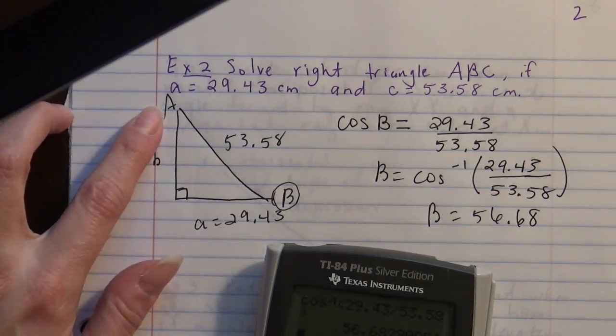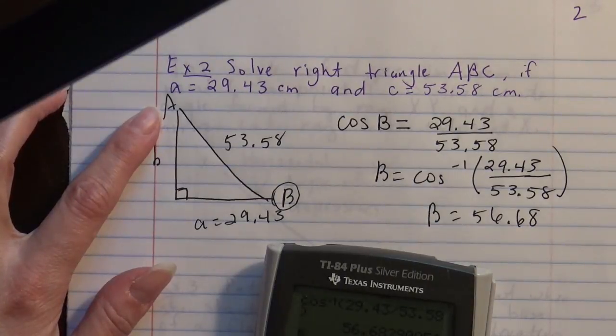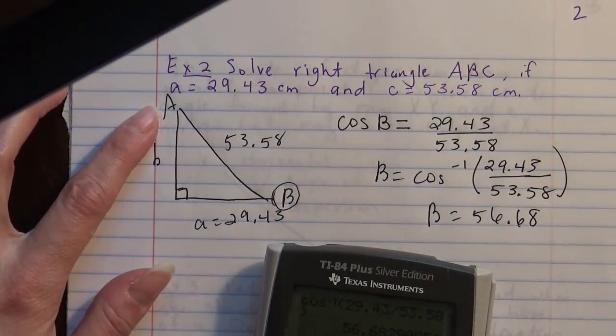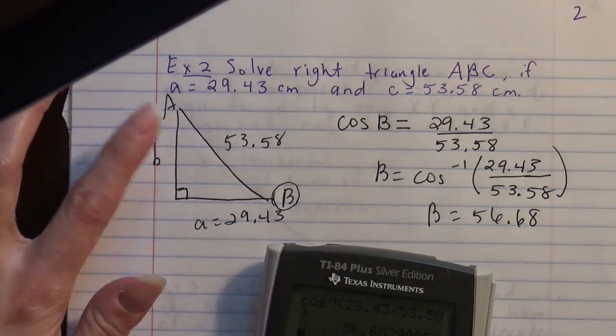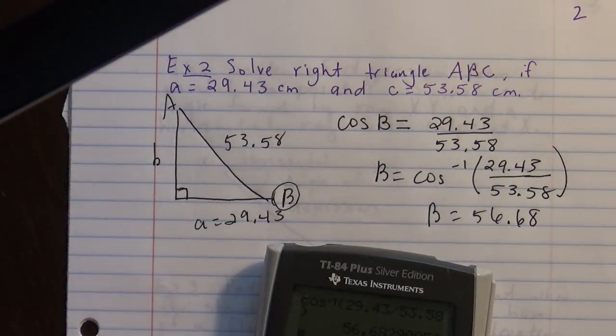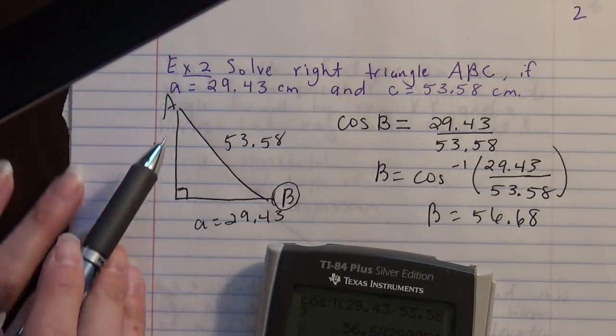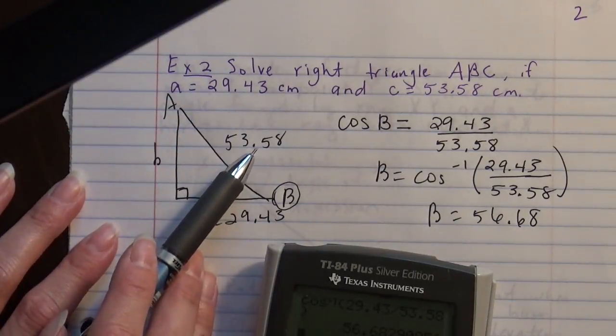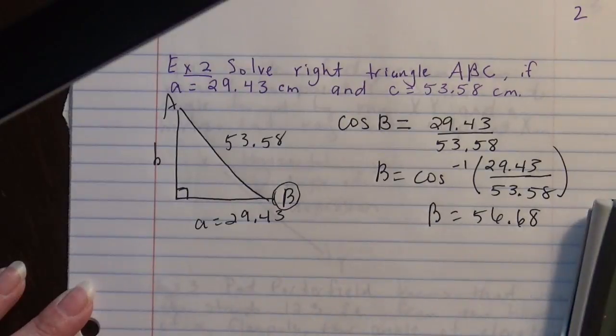Now, angle A we could get the same way, or we can just subtract what we just got from 90 degrees. But like I said in the previous example, I like to use as much of my original information as possible. So I'm going to find angle A, and this time I'm doing opposite over hypotenuse, so I'm going to use the sine function.